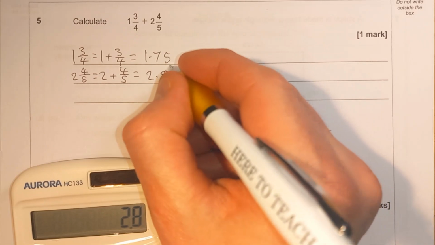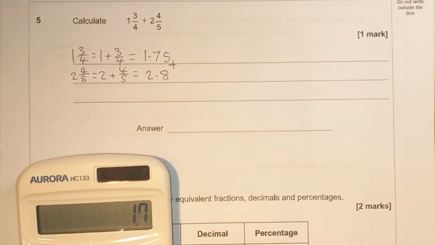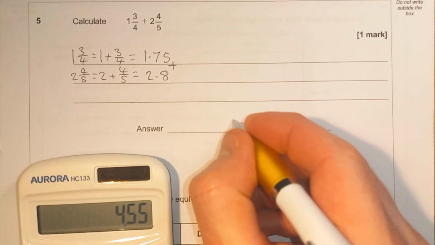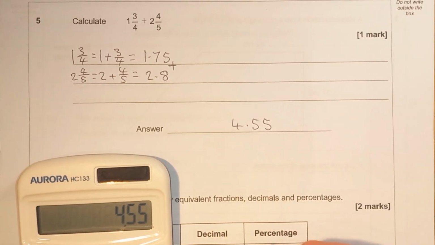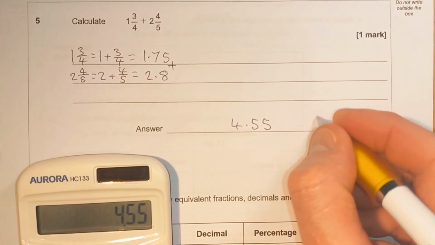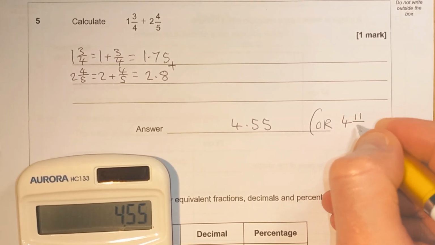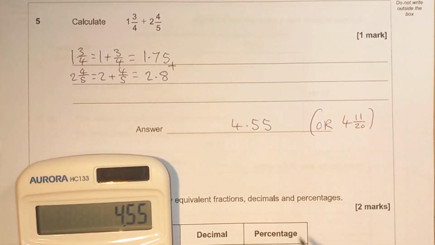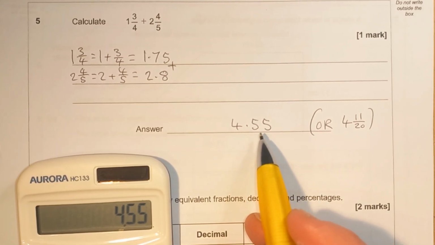So then we just need to add the two of them together. So 2.8 plus 1.75, and we get 4.55. If you kept it in fractions, you'd end up with 4 11/20. But you'll probably see that this is a quicker way of doing it, and there's nothing wrong with it at all.